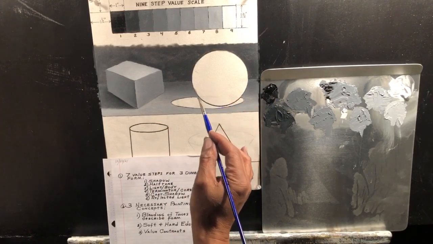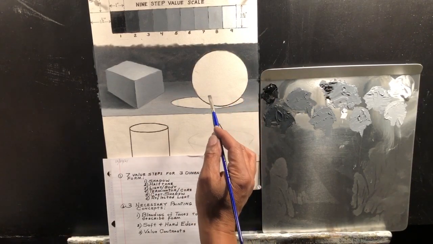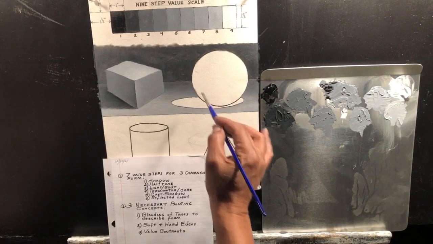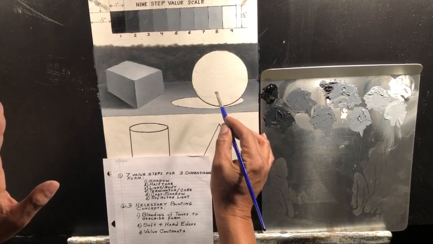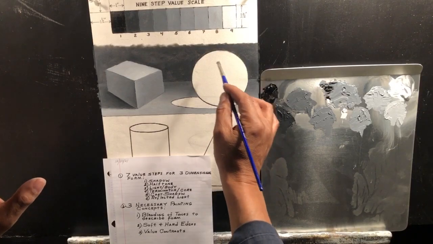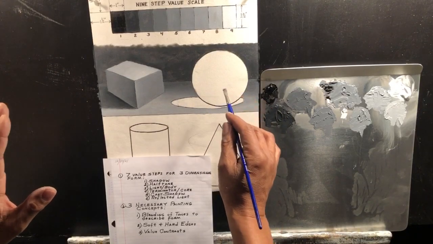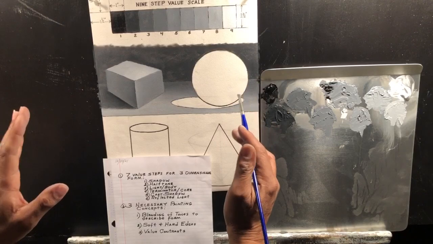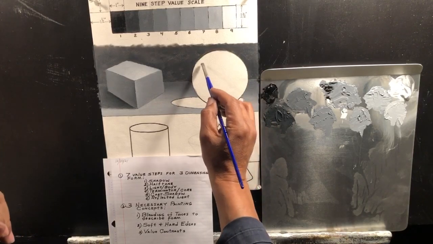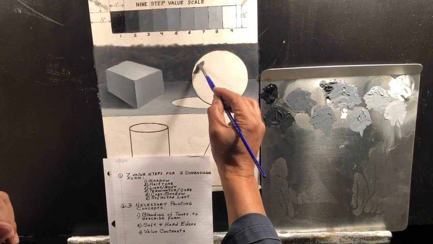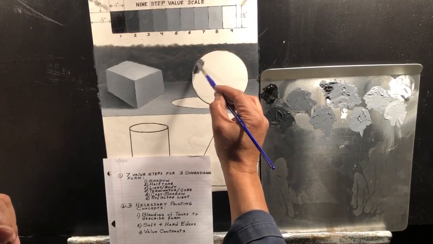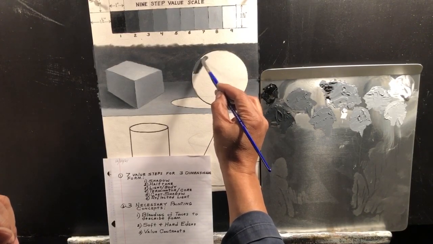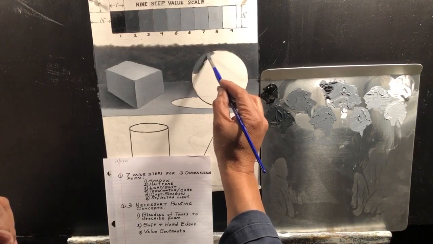Now this is a little more involved. You have to follow the form. Anytime you're painting anything, always remember, follow the form. You have to think of this as not being flat. You have to think of it as being round. So the first thing we want to do is put in our shadow to follow the form. Remember, the light's coming from the upper right.